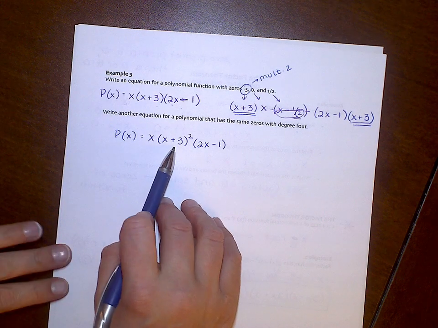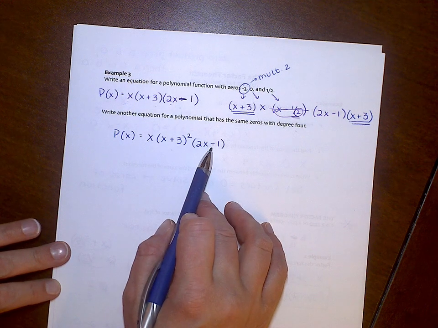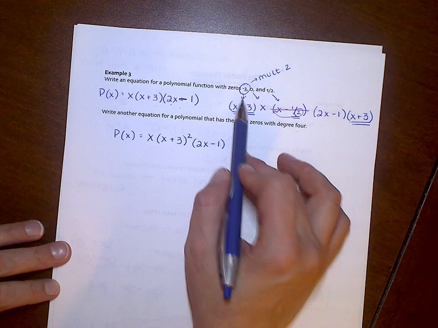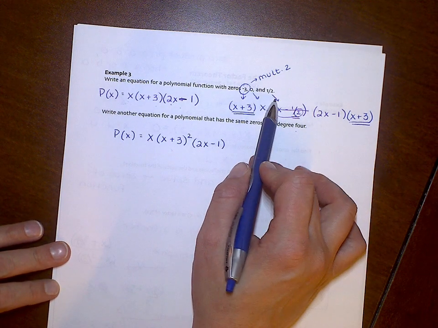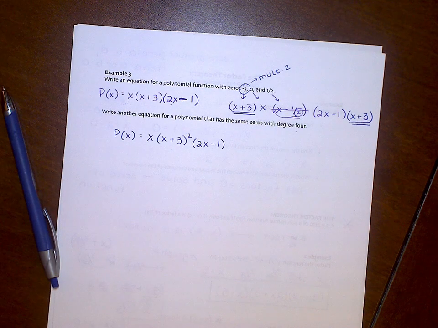I didn't have to do it to that factor. I could have put a square on this x here. I could have put a square on this one here. I just want an extra copy of one of these so that I'm not creating a new 0, but so that I have multiple copies of one of the zeros. Okay, let's look at this thing on a graph real quick.